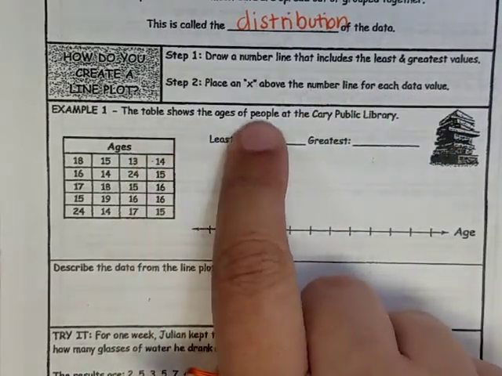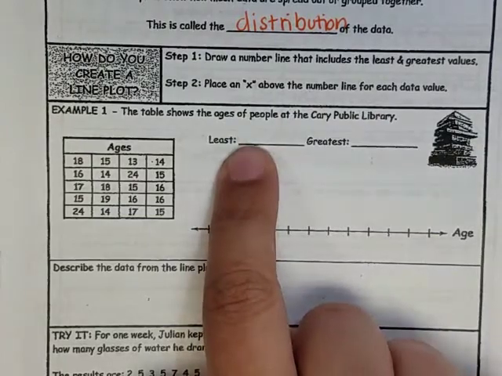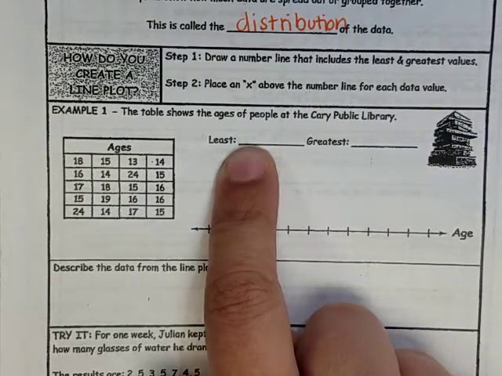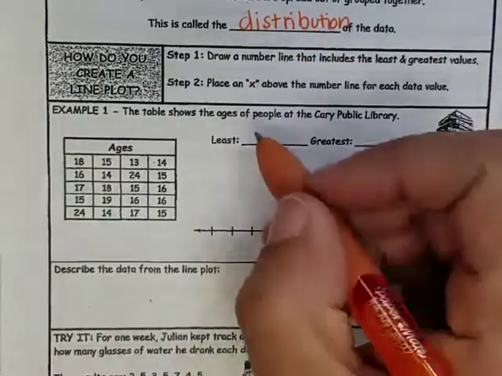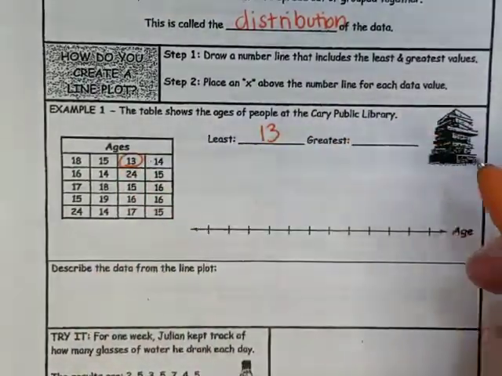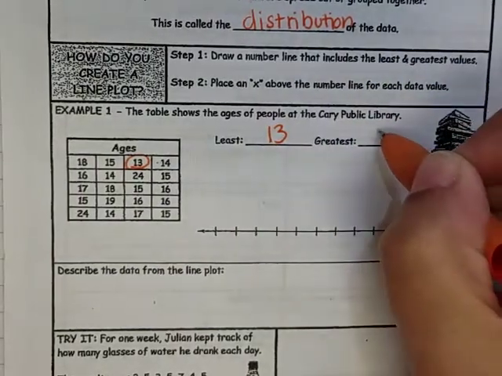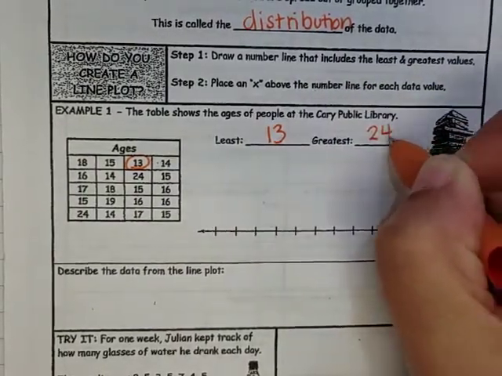The table below shows the age of people at the Cary Public Library. The smallest number that we have is 13, and that's right here. The largest value that we have is 24. So this is a relatively young crowd at this library.